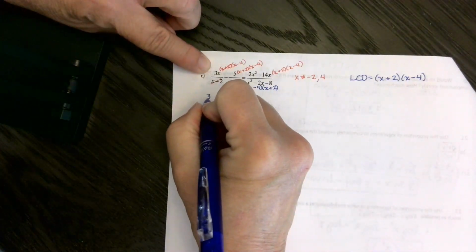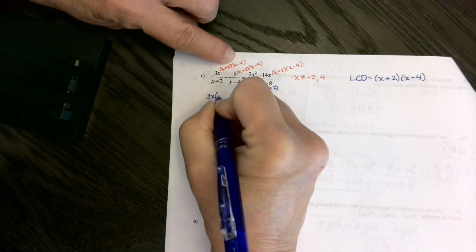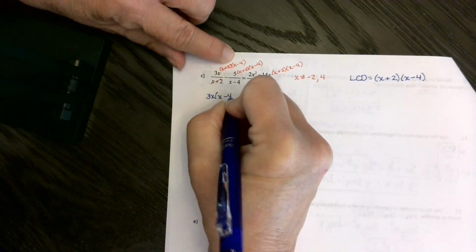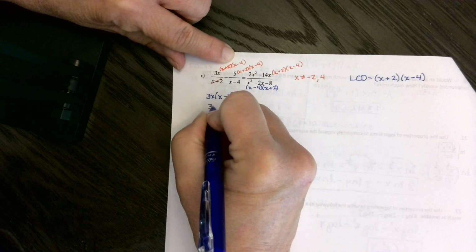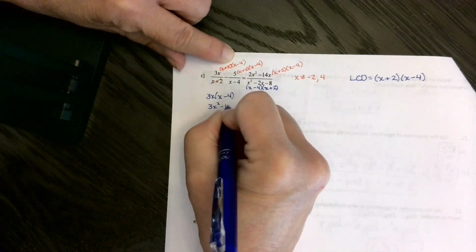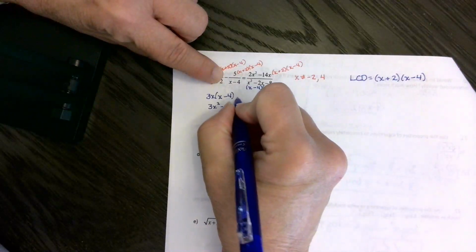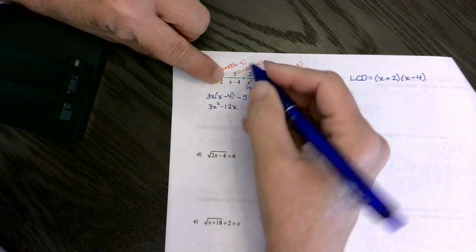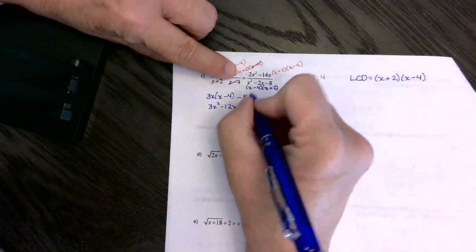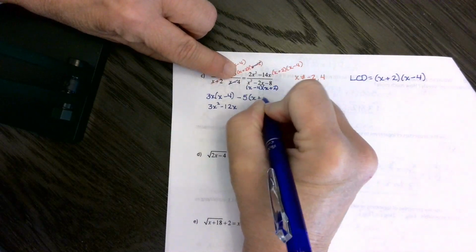I have 3x times this x minus 4. I could have gone ahead and said 3x squared minus 12x. That's perfectly fine. Now I have minus 5. These cancel, and I have x plus 2.